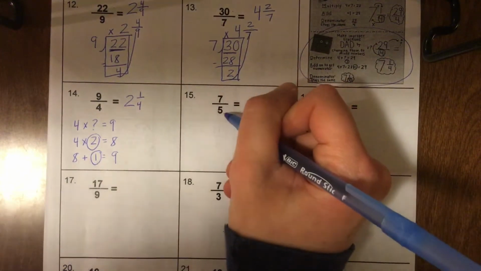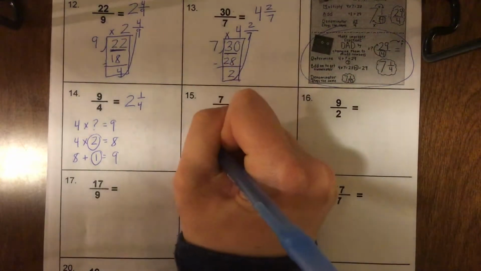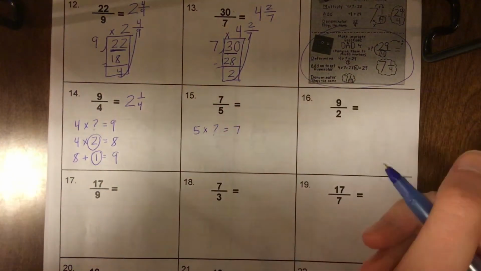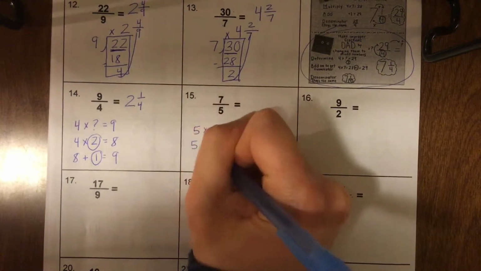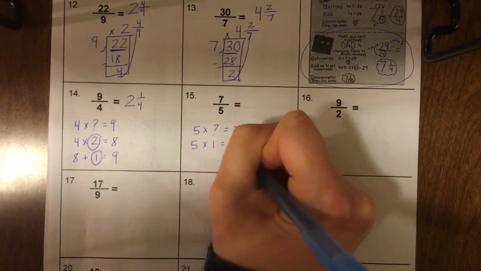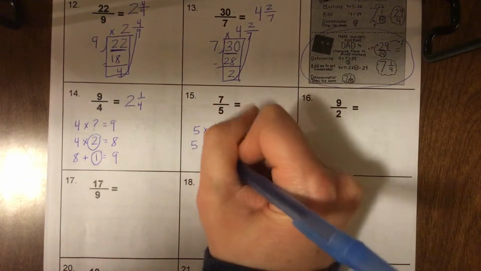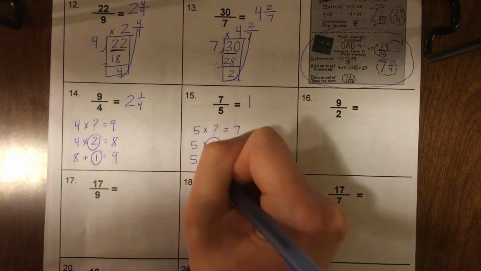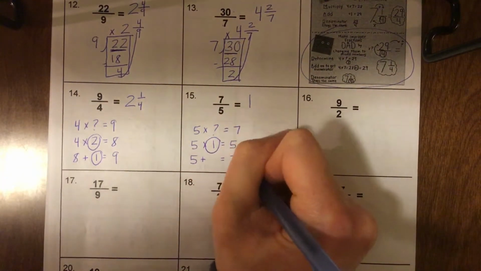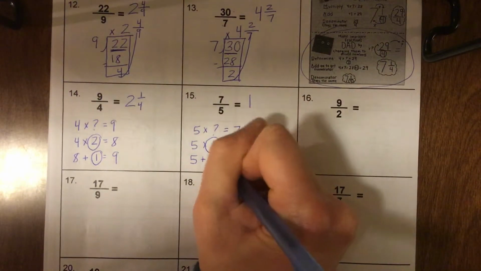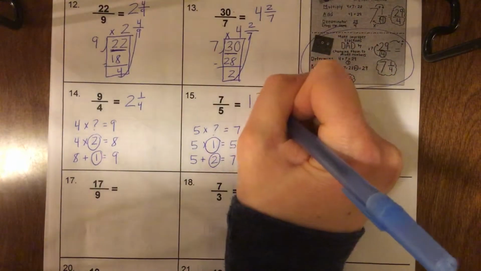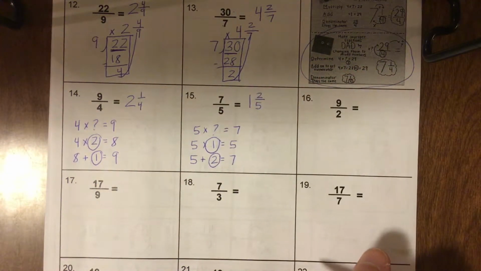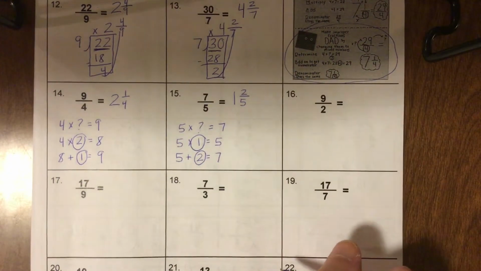Let's try it with 7/5. I need to ask 5 times what gets me close to 7 without going over. I know 5 times 1 equals 5. So there is going to be 1 whole. And then I have to add on to get to 7. 5 plus what equals 7? 5 plus 2 equals 7. So my numerator is 2 and my denominator is 5 to get the mixed number 1 2/5.